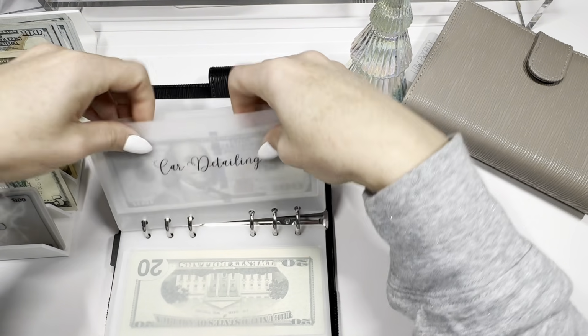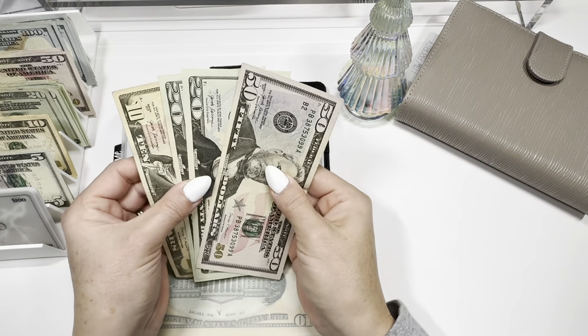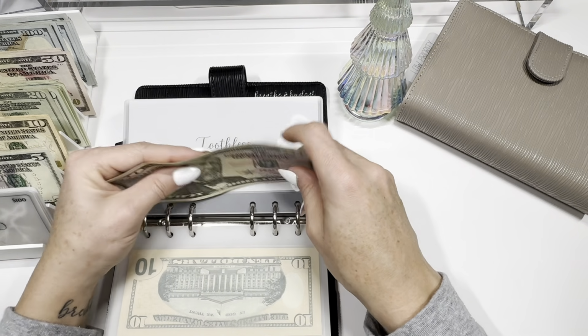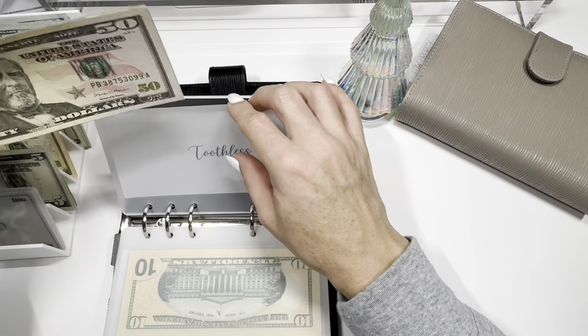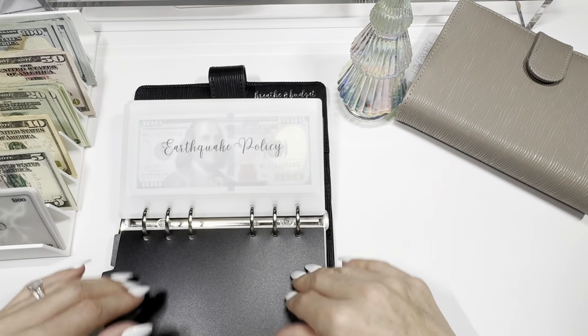I have not done that yet, you guys. I have not gotten the detail, but we have rain coming up, so I was like, I'm just gonna wait a little bit. Toothless, we could go ahead and do, no, I'm gonna keep it like this because when OnStar is due, that is $80, and I wanna make sure I have the change. Let's go into home.